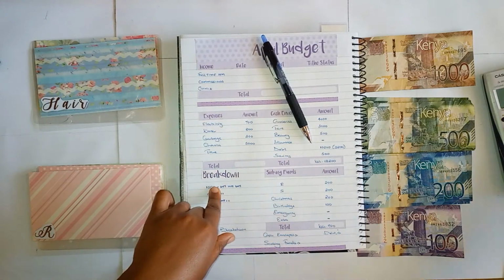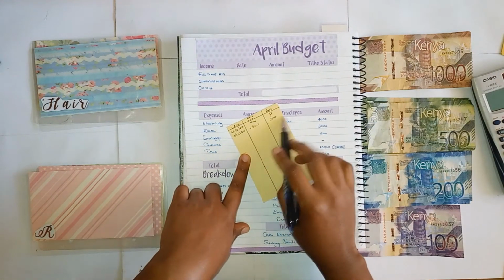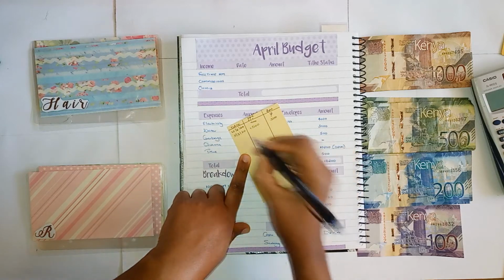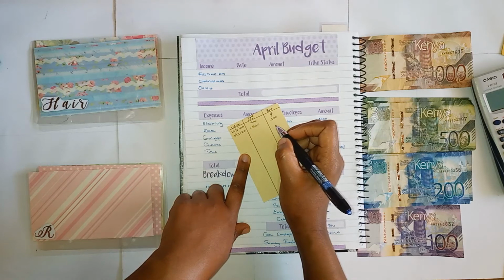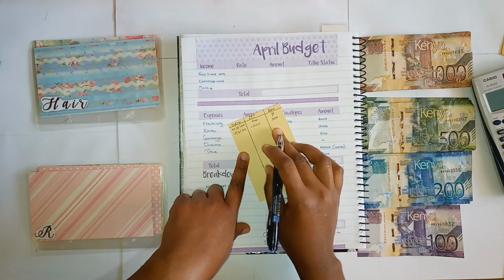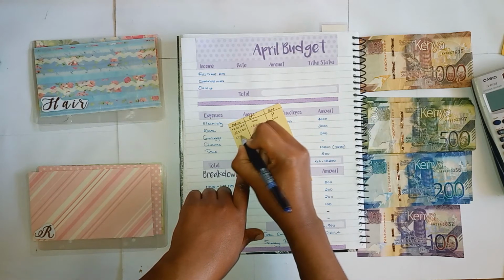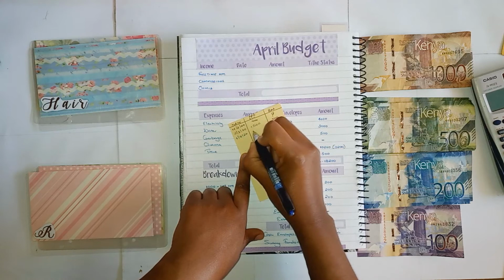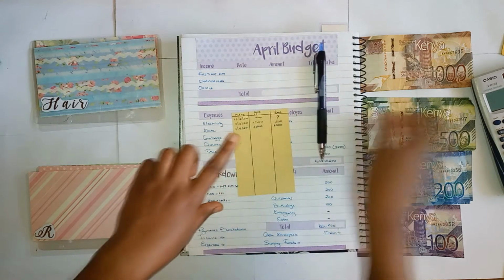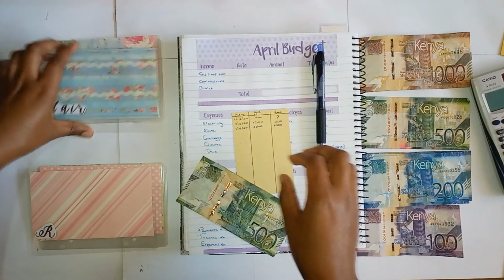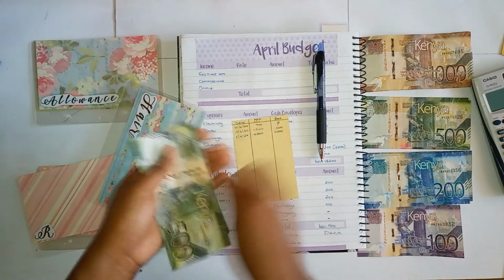Next is my beauty or my hair envelope. It has 500 shillings. I've not used that money, so I'll just put in more and then I'll see what I'll do with my hair this month, or maybe I'll just take that amount and throw it in my debt or something. I'll just decide later on, but as of now I'll just leave it there. Putting in another 500, so I'll have 1,000 in that envelope. So I have a total of 1,000.